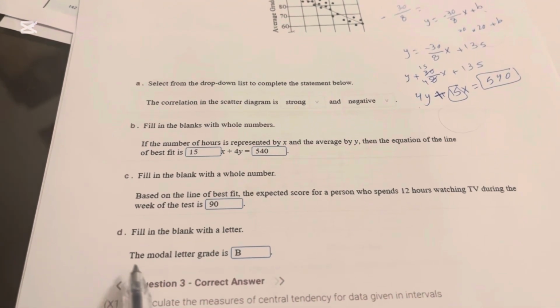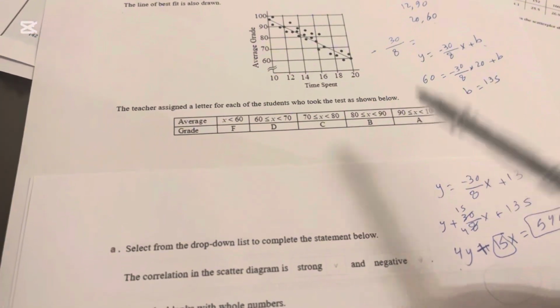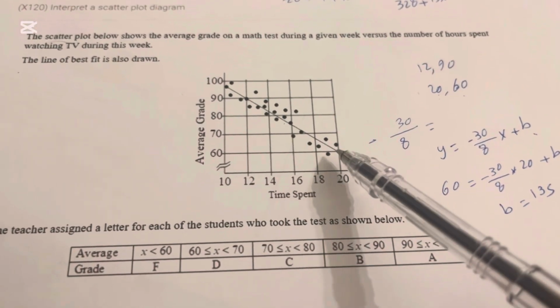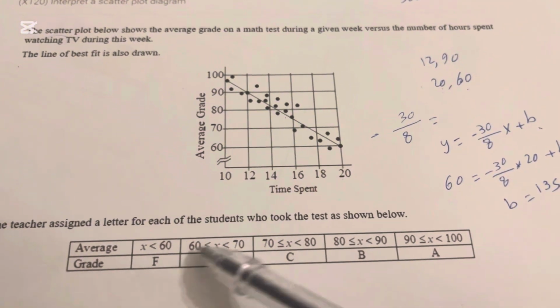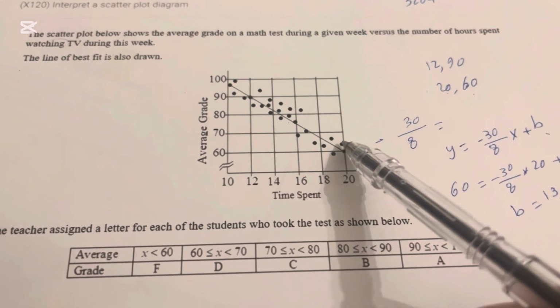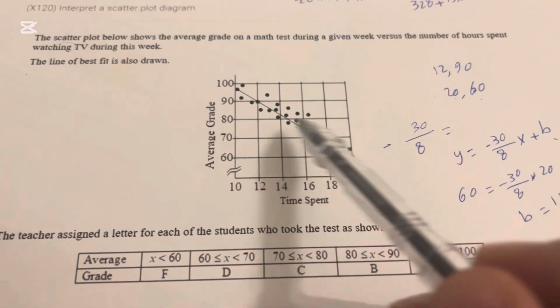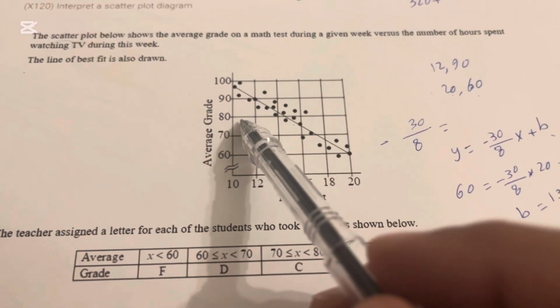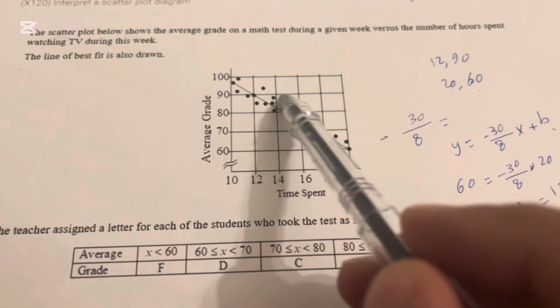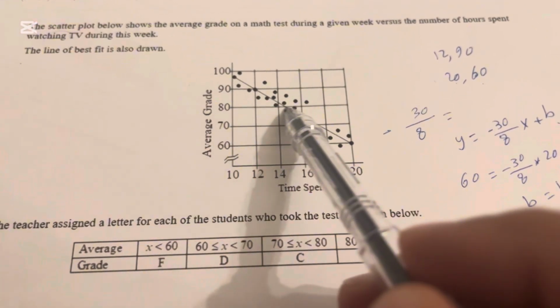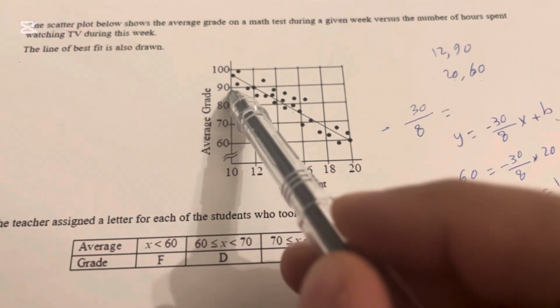Fill in the blanks. The modal letter is, which is the modal letter? The modal letter, again, we said it's the highest frequency that happens. Here from 60 to 70 you have only 5, I think 6. From 70 to 80 you have very few. From 80 to 90 you have a lot of points, and 90 to 100 you have minimum. So the maximum occurrences is happening from 80 to 90.